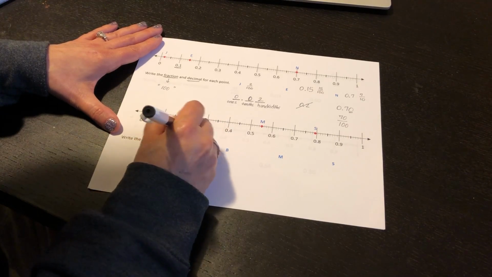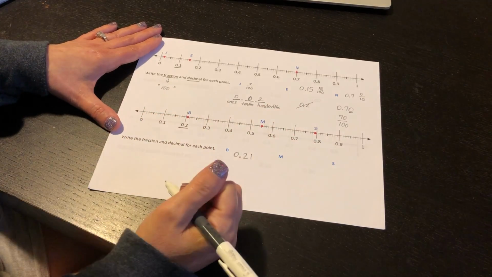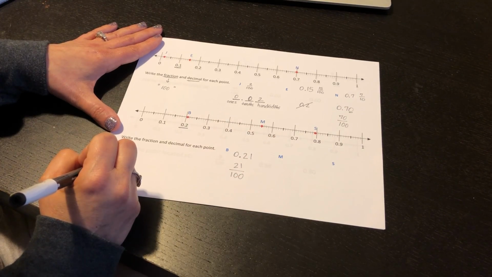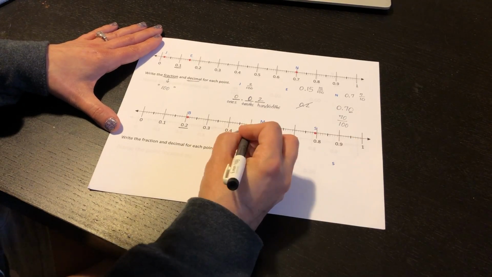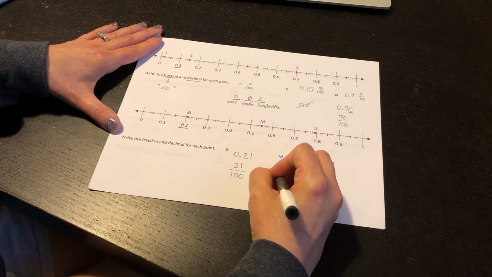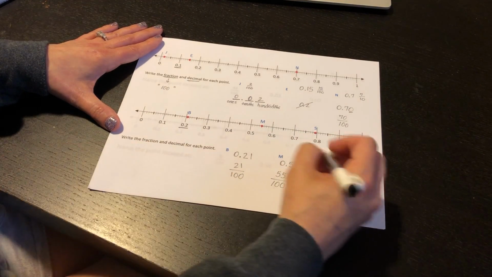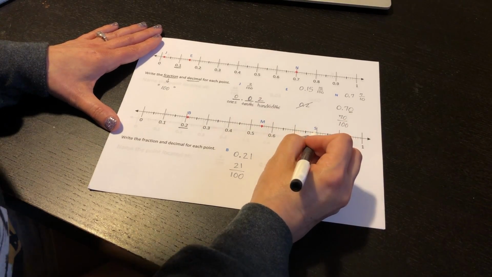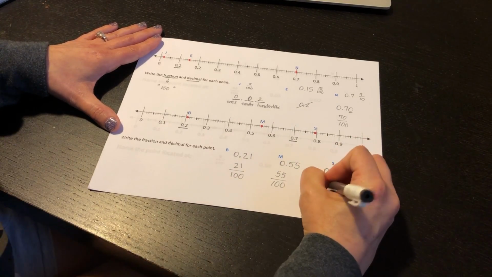All right, next set, starting with B. I see that it's past 2 tenths. And it only went 1 space. So 21 spaces out of 100 total. Then I move to M. It passes 5 tenths. And then I can see that it's on the very dark halfway point, which I know half of 10 is 5. And so 55 spaces over out of 100 total. And then last, S. I see that it passed 7 tenths, and it landed on the 100th right before 8 tenths. So 79 hundredths.